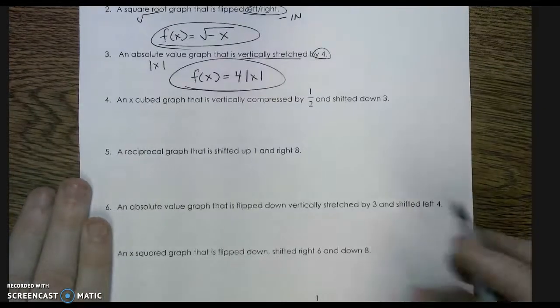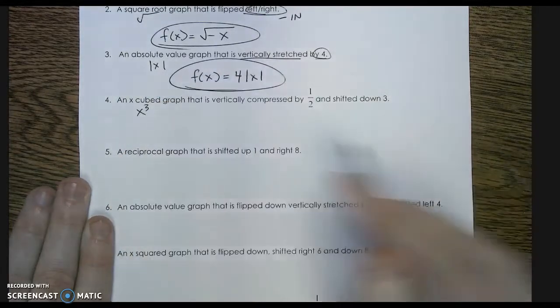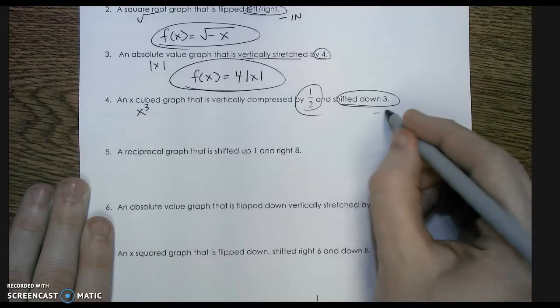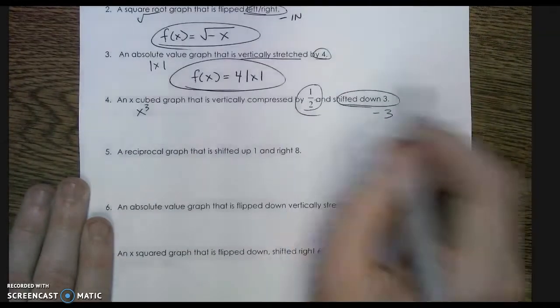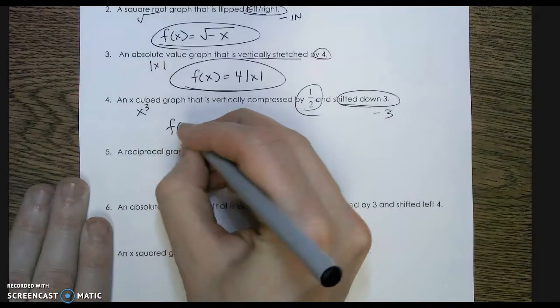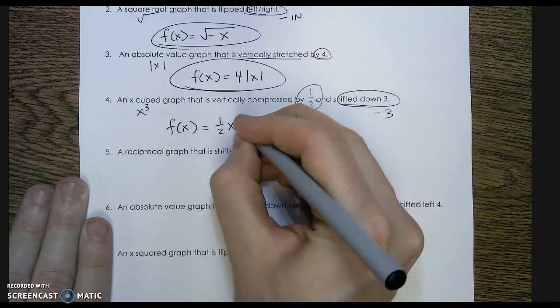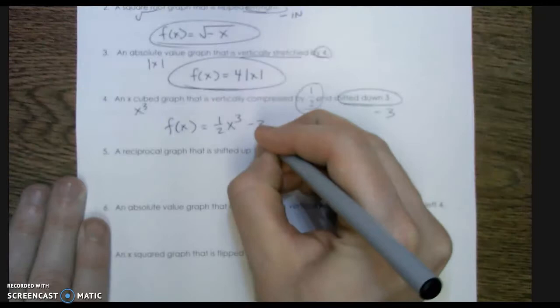Number 4, x cubed, well, we know what that is. Vertically compressed by 1/2, shifted down 3. So we're going to subtract 3 and have a 1/2 in front. So it'd be f of x equals 1/2 times x cubed, and then a -3 on the outside.